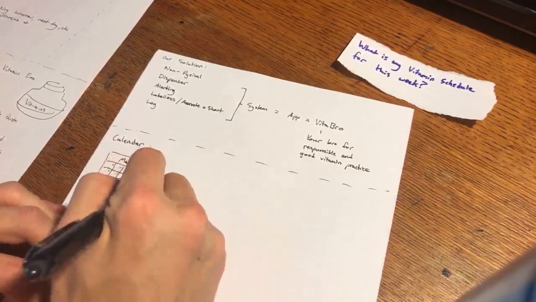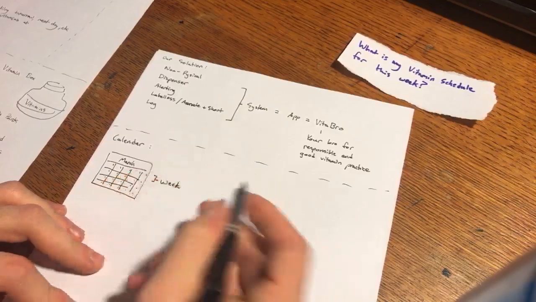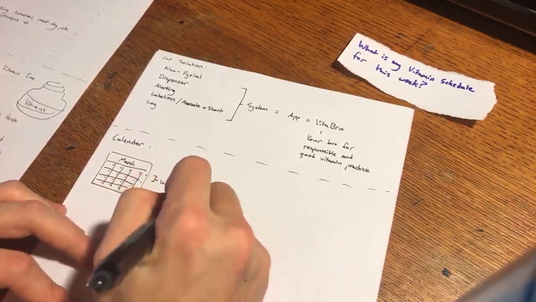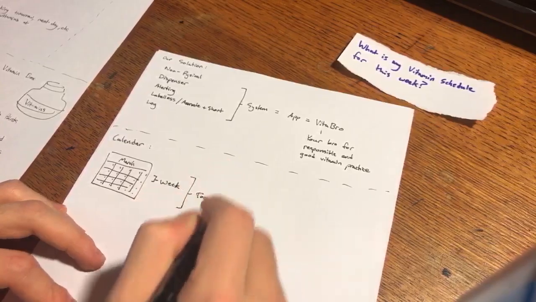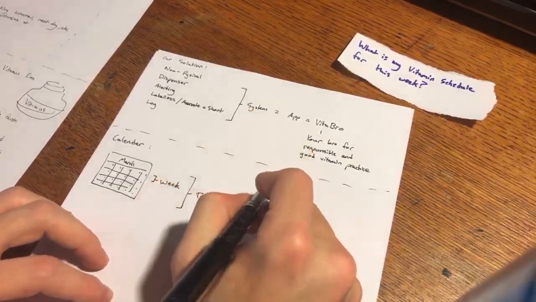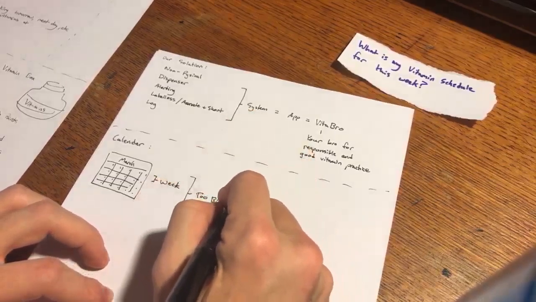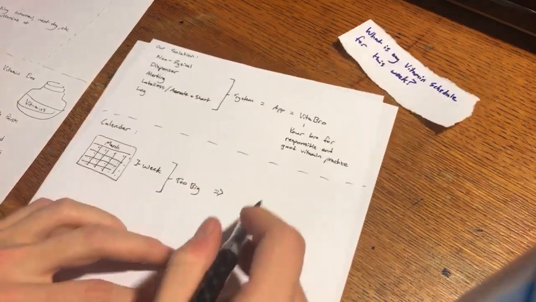Okay, and then from here you have a week. So this view here, this is too big. What we want to do is make something that's a little bit smaller. So within the calendar view, you can also have weeks.